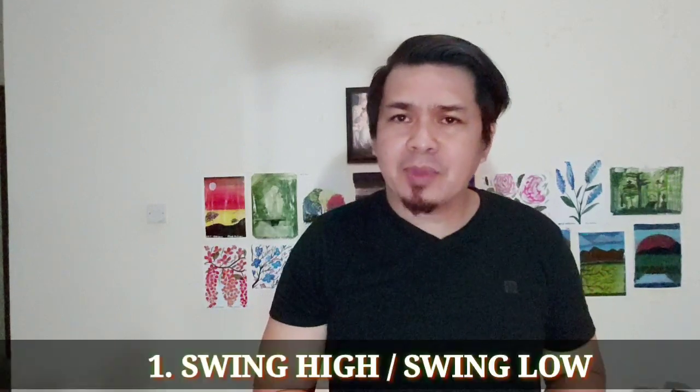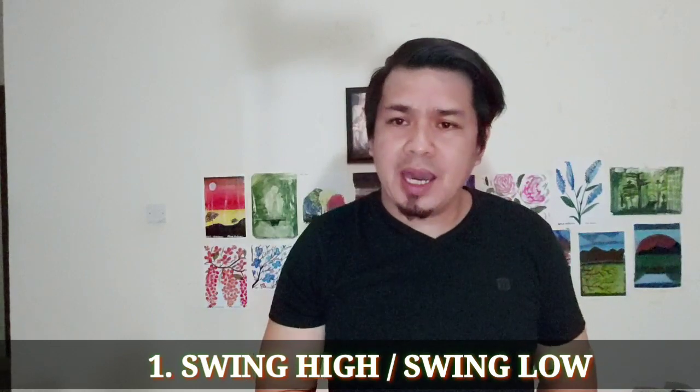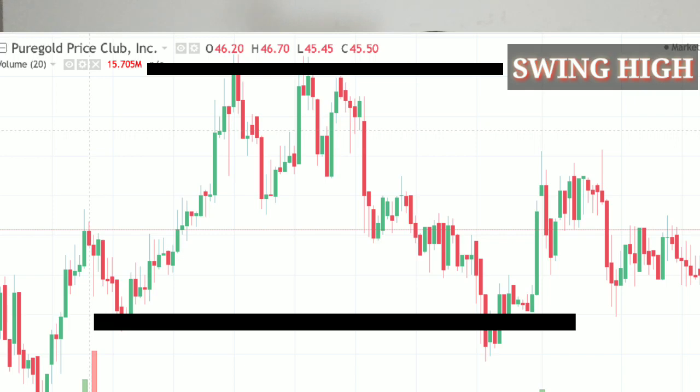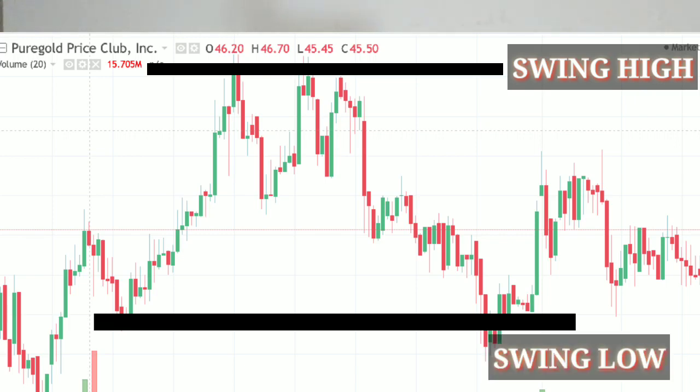So, una, kailangan meron siyang swing high and swing low. Kapag swing high, ito yung tinatawag na resistance. At this point, yung price action masyadong mataas and the stock is trying to exceed, no? Gusto niya pang tumaas pero it was rejected. So, bumababa na siya. After it was rejected, unti-unti siyang bumababa.